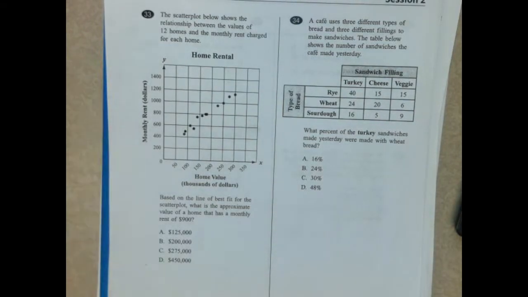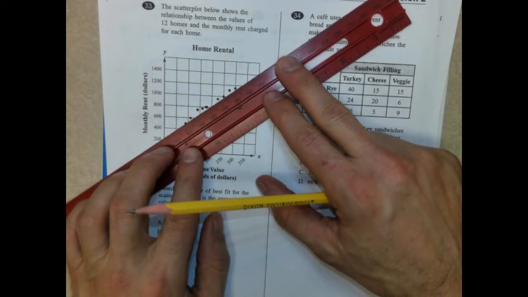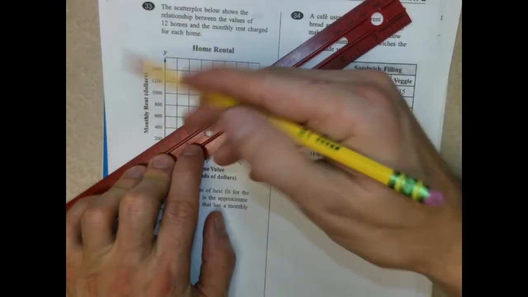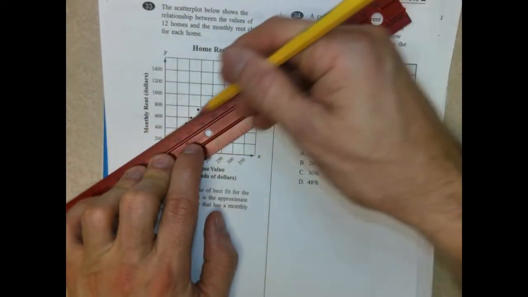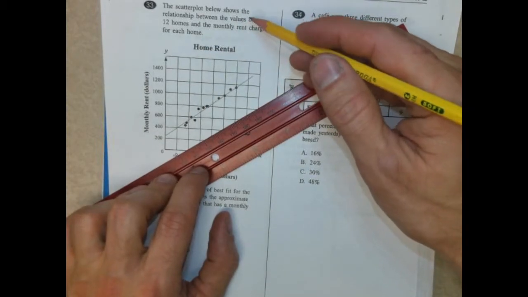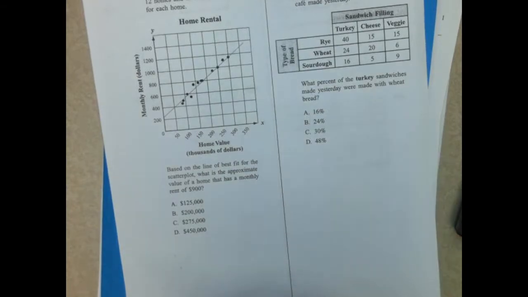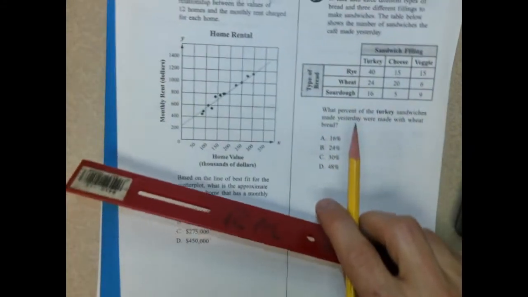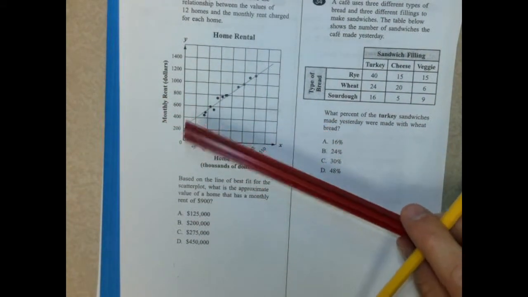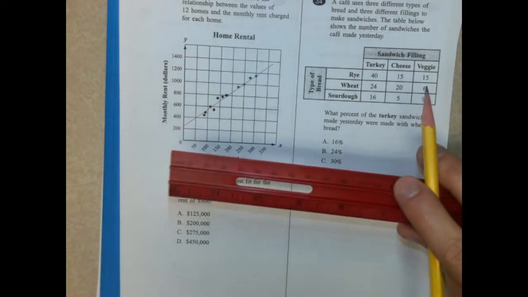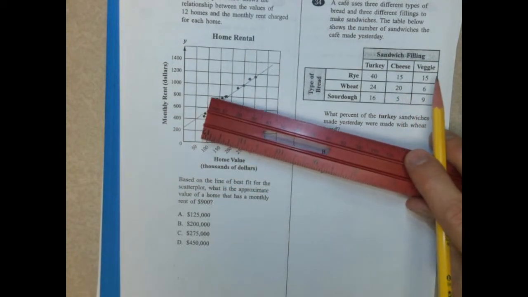Okay, so we need to make a line of best fit. Something like this, I think. It's not bad. It's about that. This is a good example of where students like to automatically have their line of best fit start at the origin, but in this case it would not. It would not be the best line of fit if it did that.